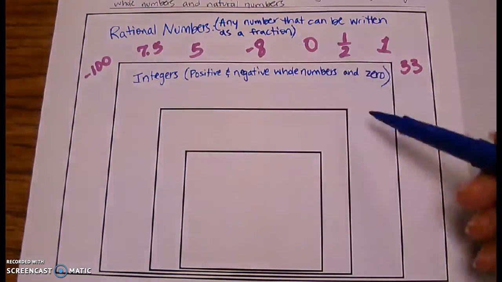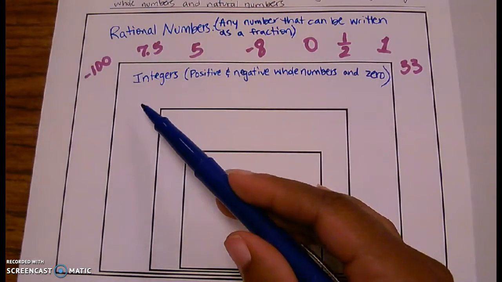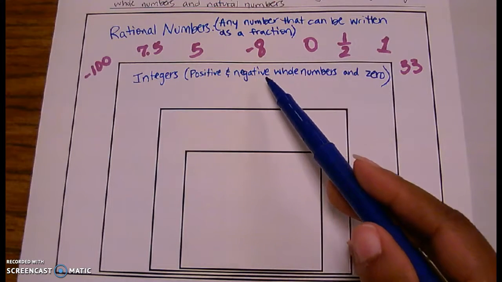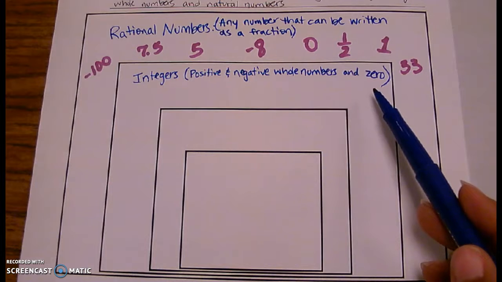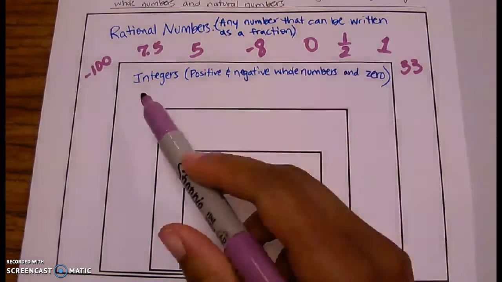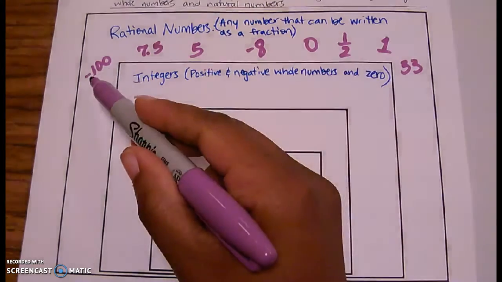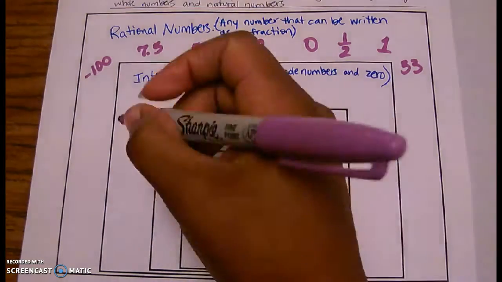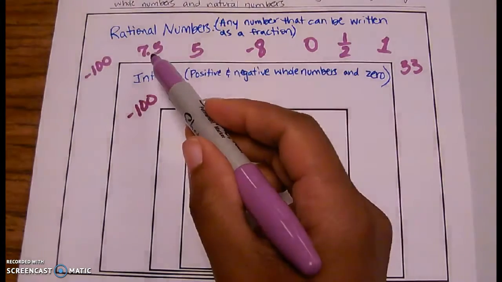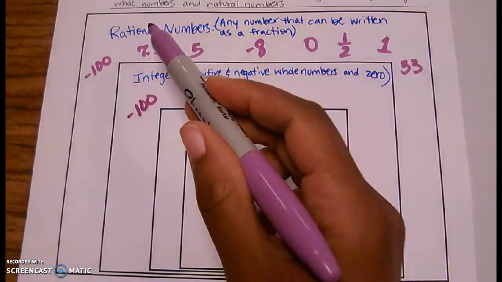Our next set of rational numbers is called integers. Integers are positive and negative whole numbers and zero. So, looking at the numbers that we already identified as rational numbers, let's now identify what would count as an integer. Negative 100 is a negative whole number, so negative 100 is an integer. 7.5 is not a whole number, so it's just going to stay here.